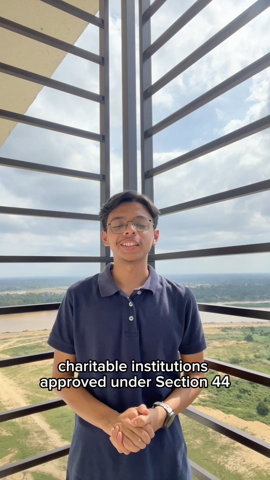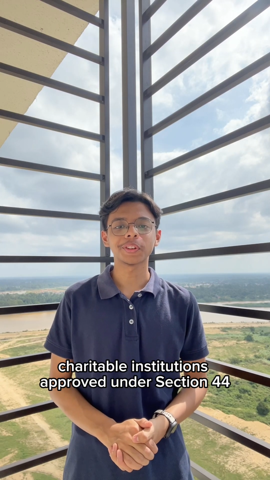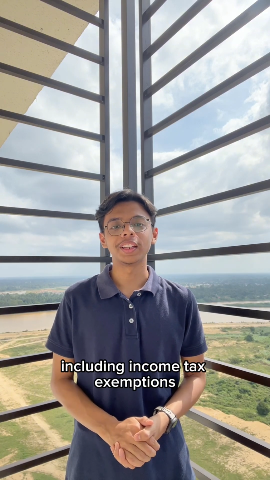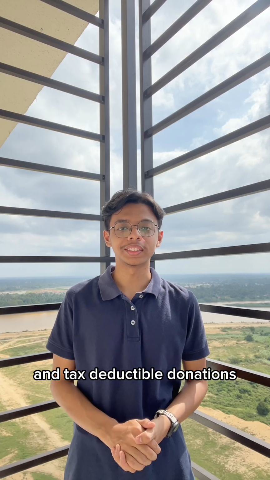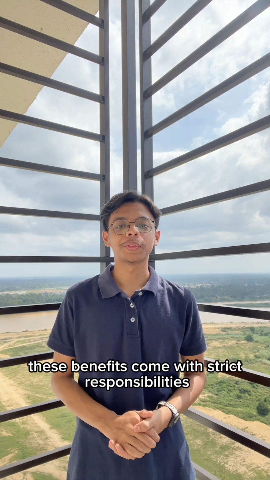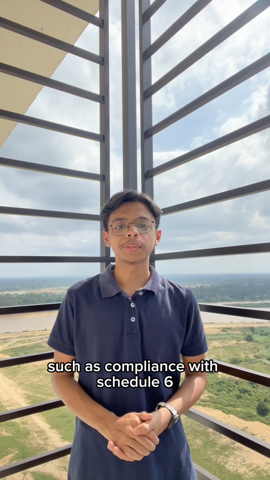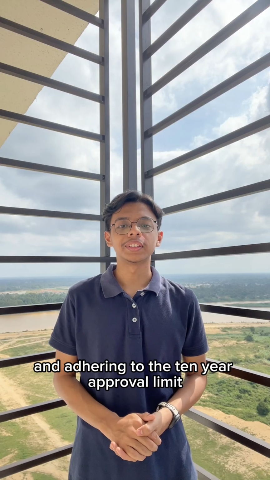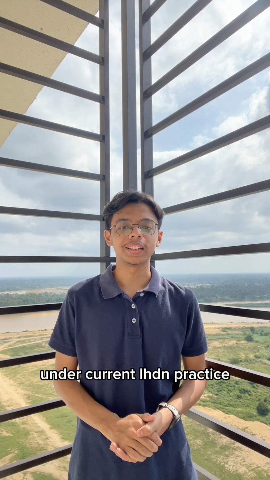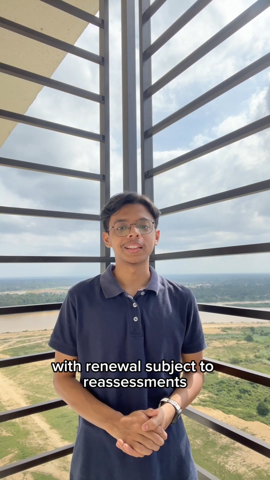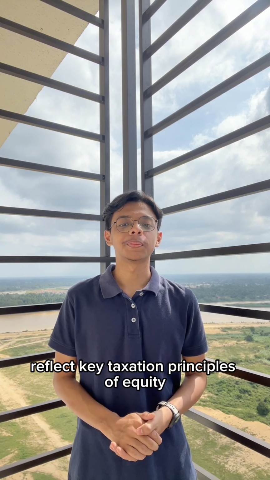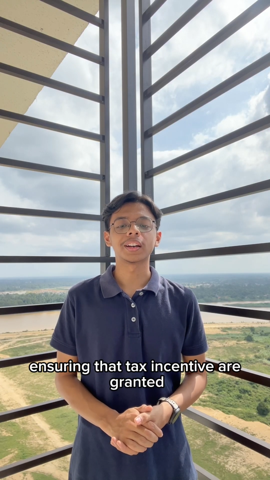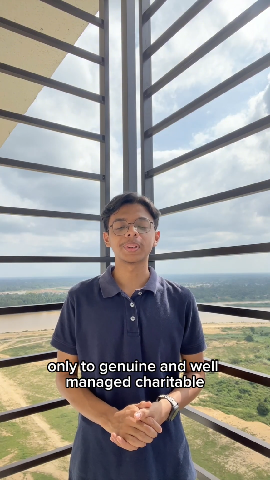In conclusion, charitable organizations approved under Section 44(6) of the Income Tax Act 1967 enjoy significant tax benefits, including income tax exemptions and tax-deductible donations. However, these benefits come with strict responsibilities, such as compliance with Schedule 6, meeting the minimum 50% charitable spending requirement, and adhering to the 10-year approval limit under current LHDN practice, with renewal subject to reassessment. These requirements reflect key taxation principles of equity, accountability, and substance over form, ensuring that tax incentives are granted only to genuine and well-managed charitable organizations.